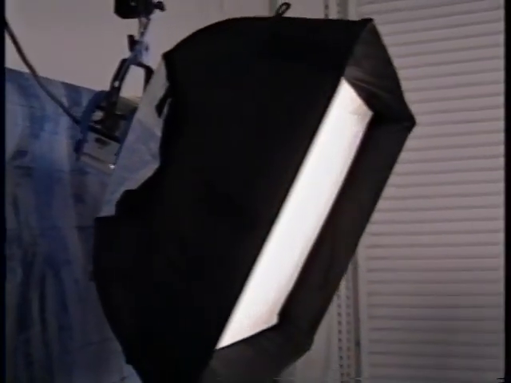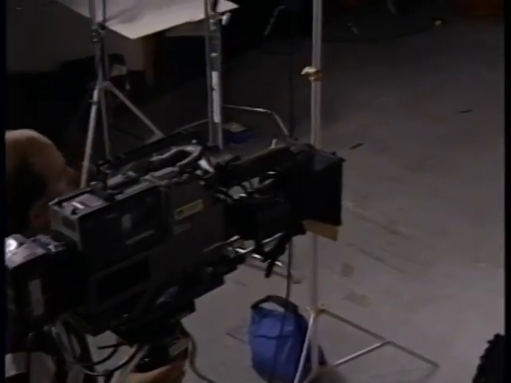To increase the physical size of the separation source, the barn doors are removed and a small camera light bank is attached to the front of the light. Working with the camera, Holshevnikov then calls in the position of the light bank.